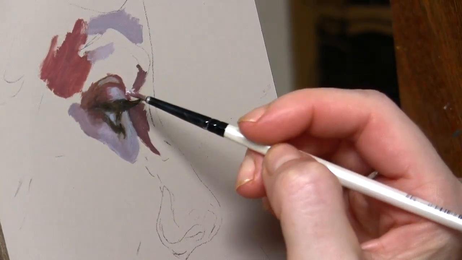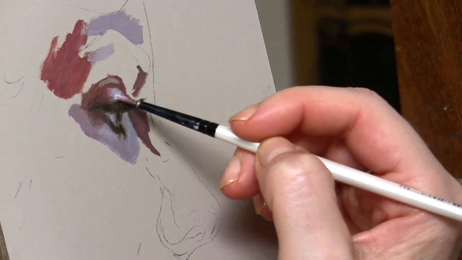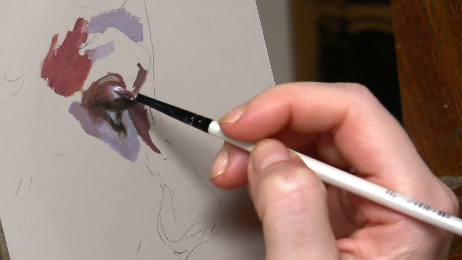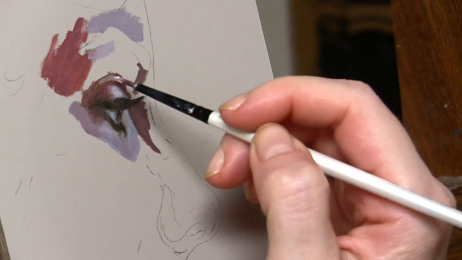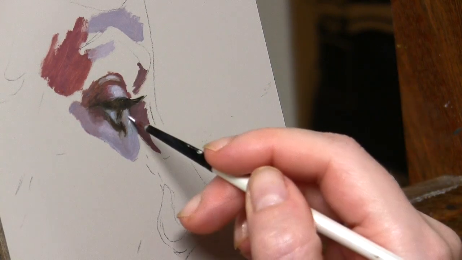And this is the actual progression of me painting the first layer. You can see how slow that is. Here you can see me painting in a different color scheme.